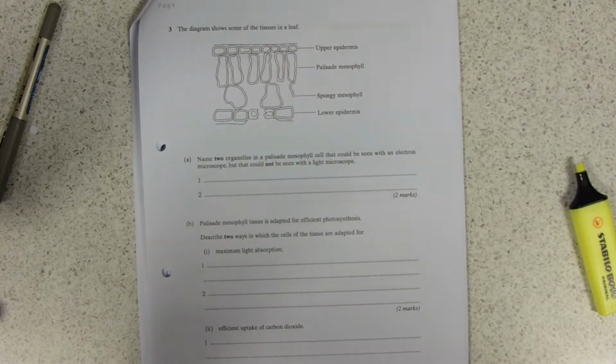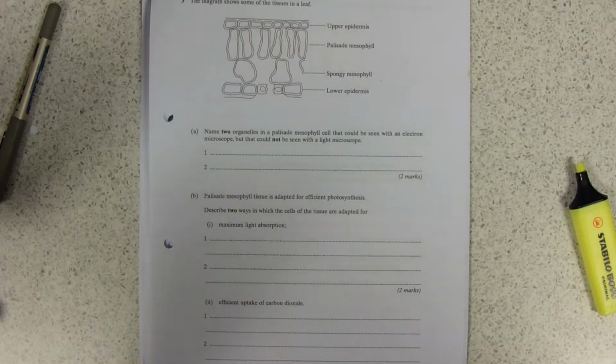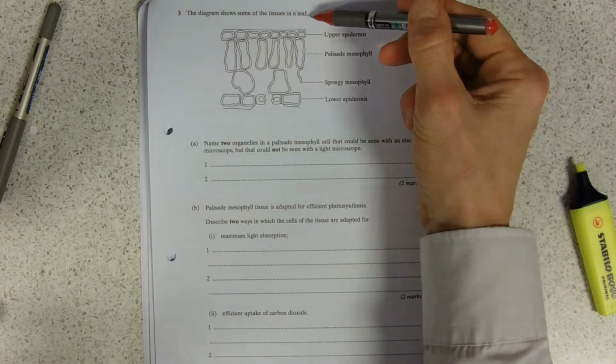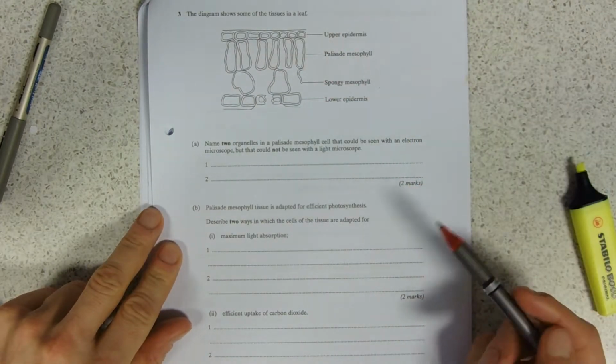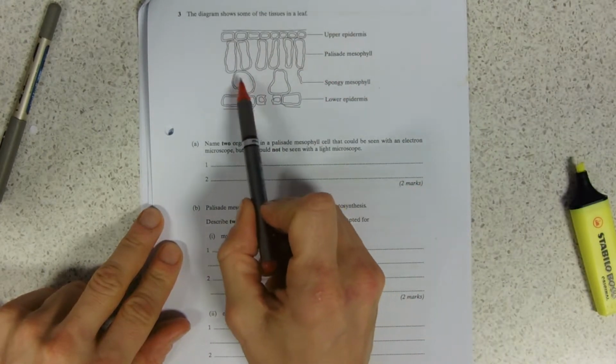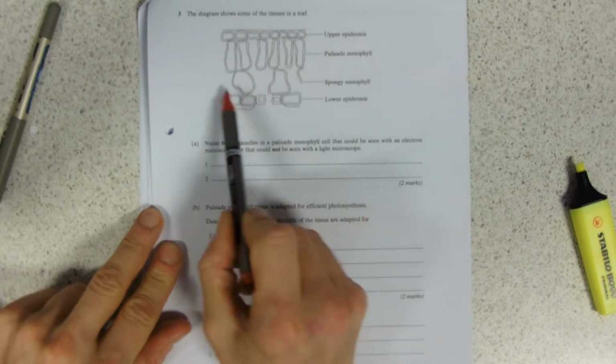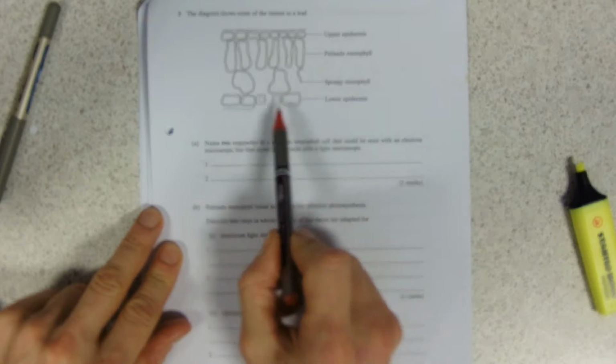Page 49, we have got the diagram shows some tissues in a leaf. So that's the top of the leaf, bottom of the leaf. And we can see stomata. We've got the upper epidermis, the palisade mesophyll layer, spongy mesophyll layer, and then lower epidermis with the stomata on.